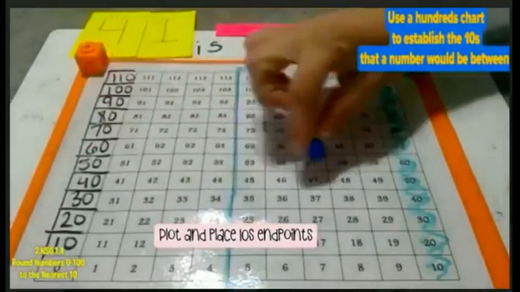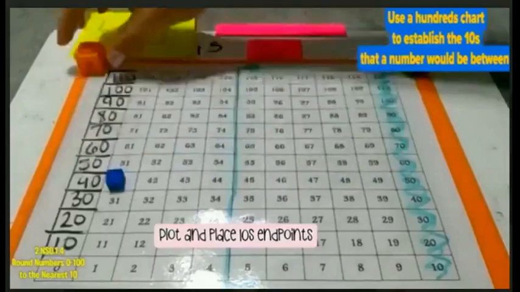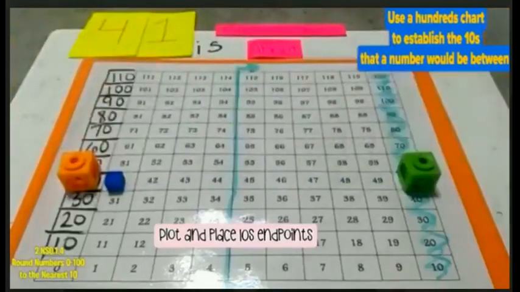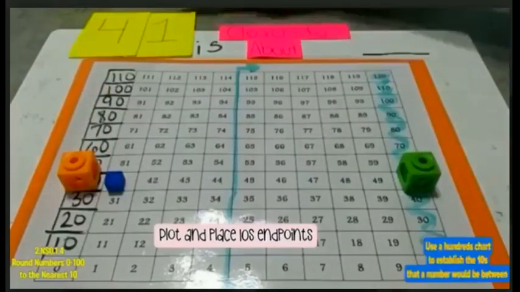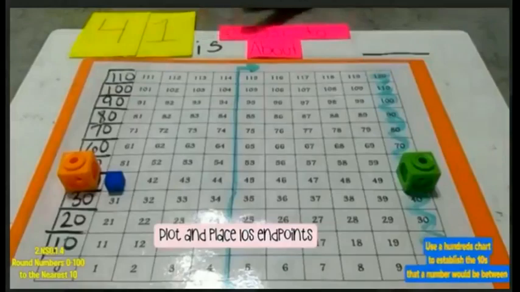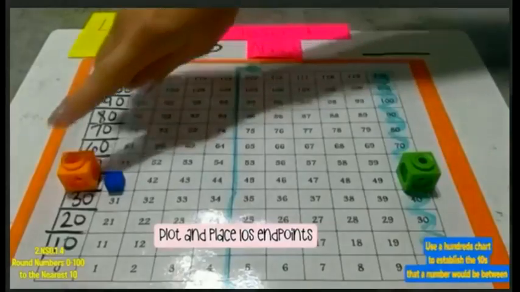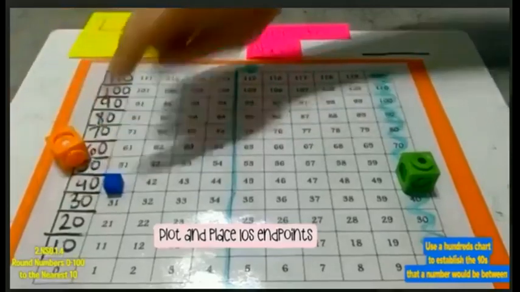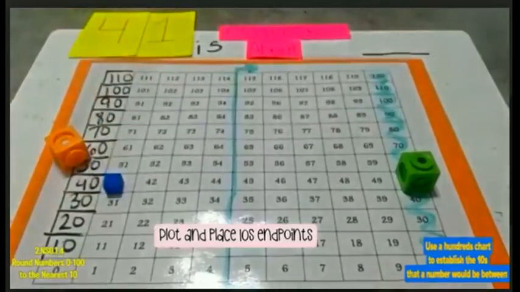First, students locate the number on the hundreds chart. Then they cover the two endpoints that the number would be between. Then students have to think about, is that number closer to the left end mark or the right side end mark?